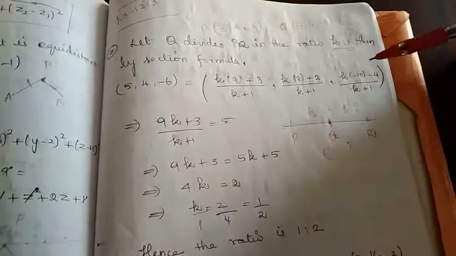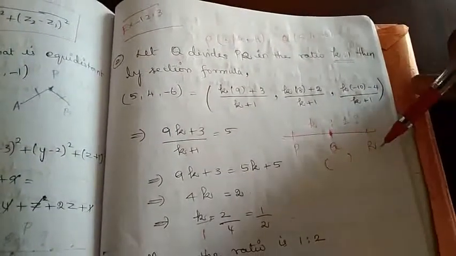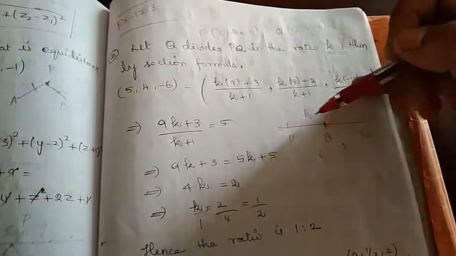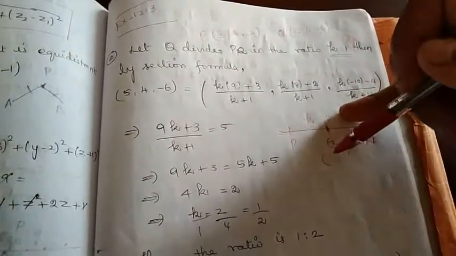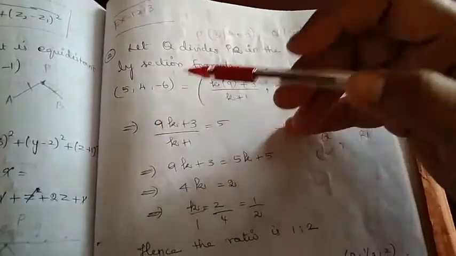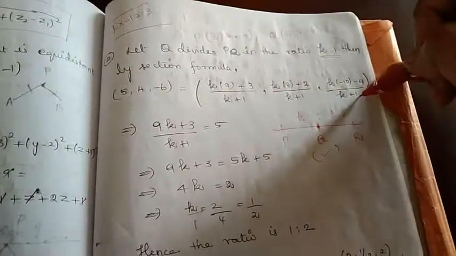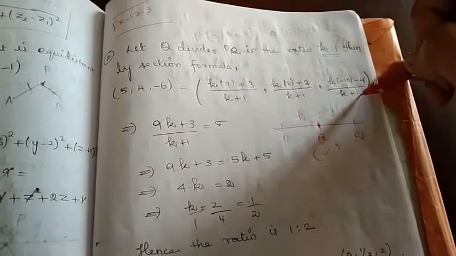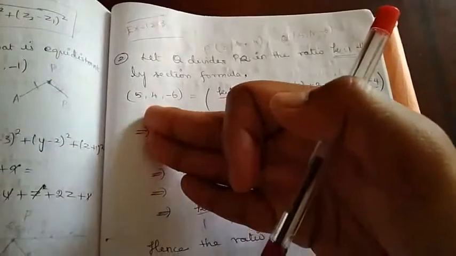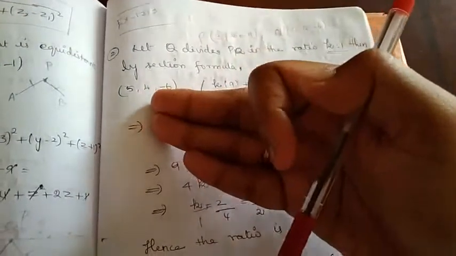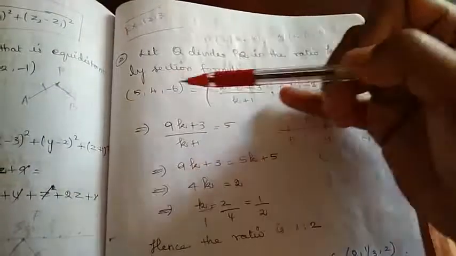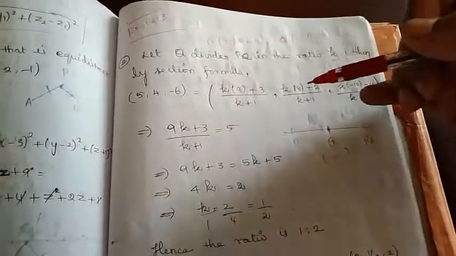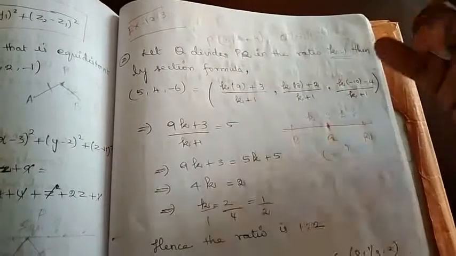Okay. Then we know Q lies in between P and R. P, Q, R are collinear. So we have assumed Q divides the line in the ratio k is to 1. So the coordinates are given. So take this, and we have taken the ratio as k is to 1 and we got the remaining coordinates. Whenever you need to find the ratio, they will give you the coordinates or any clue to find the coordinate. Once you get this, you can equate either x or y or z. You can equate any one of the coordinates and you can find the k value, right?